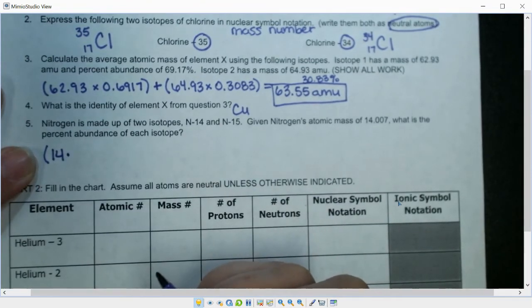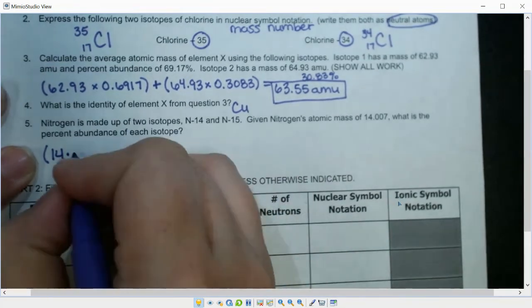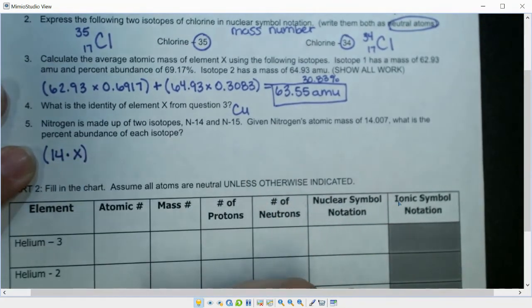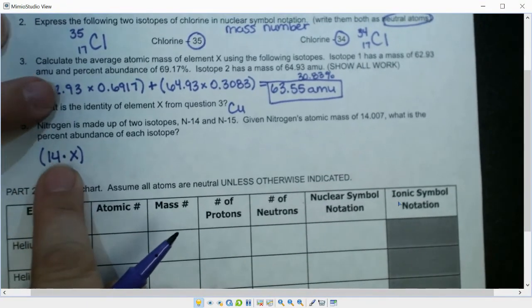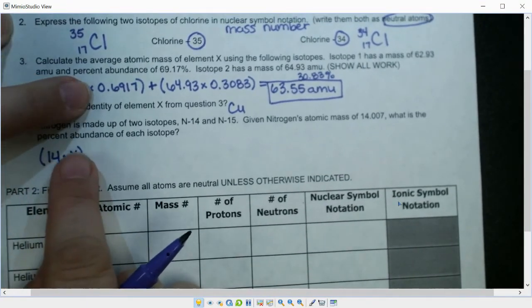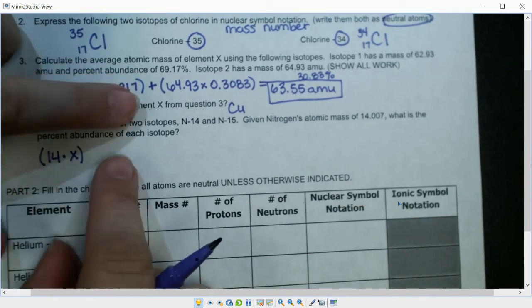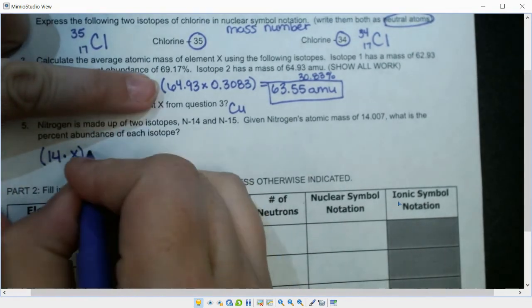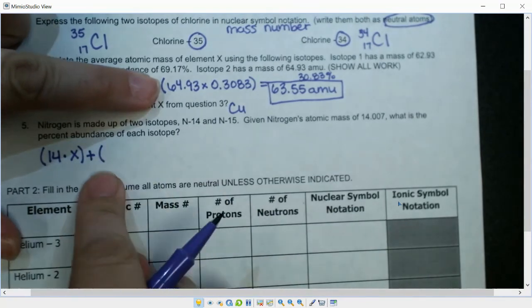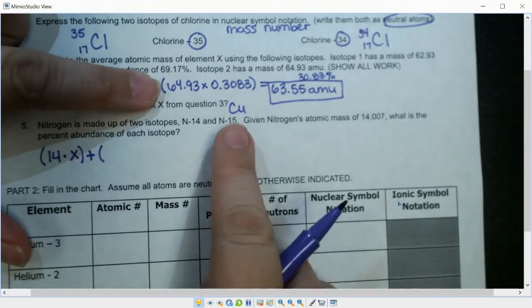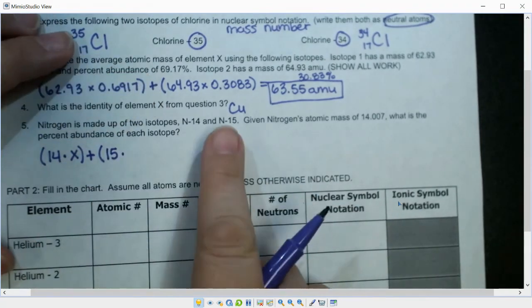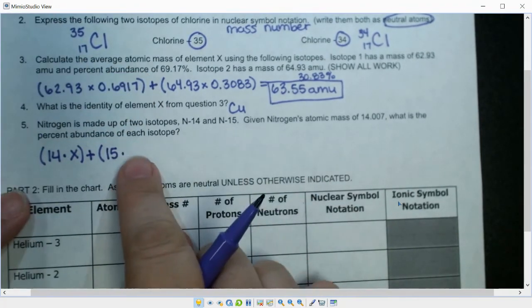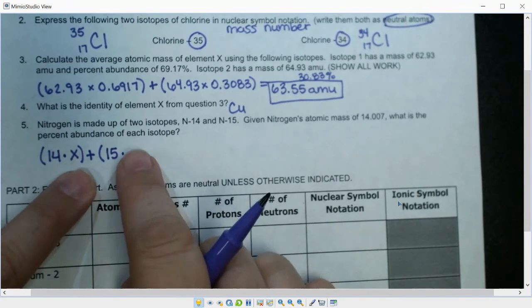And just like in algebra, when there's something you don't know, you call it X. So just like we did up here, take the mass, multiply by the abundance, except I don't know what that is. And then we're going to add it to the same thing for the second isotope. So the mass of the second isotope is 15, and we're going to multiply by the abundance. But I don't want to also call this one X because that would be assuming that this is 50-50.